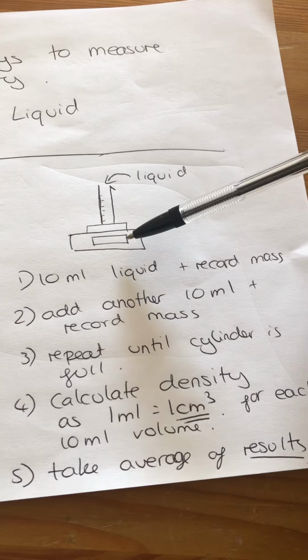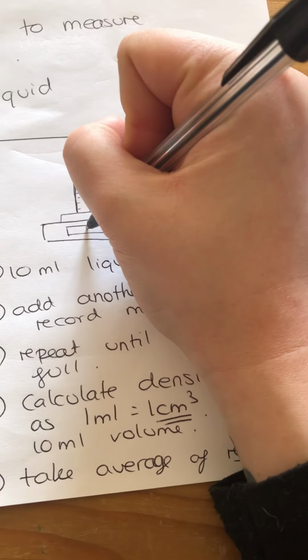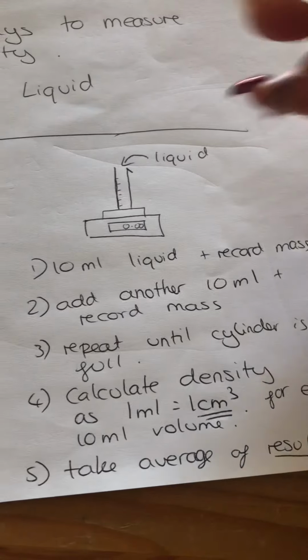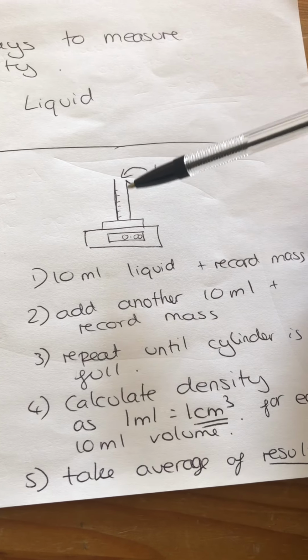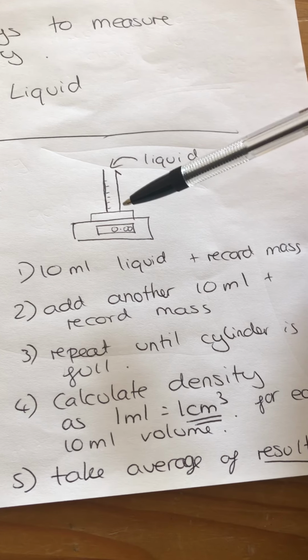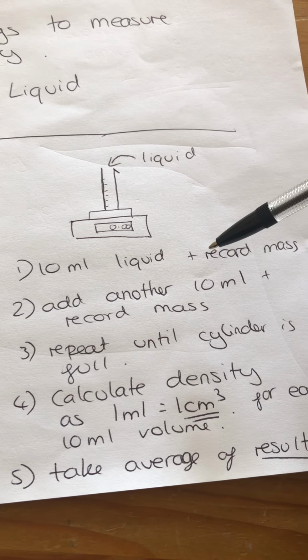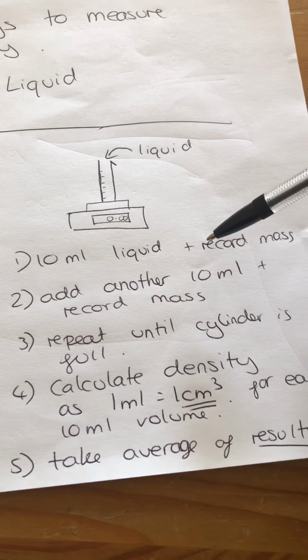So what you do is you zero your balance. So you have your 0 on your balance, pressing the little tare button. Then you would add 10 mils of the liquid, and you would record the mass. Simple as that.